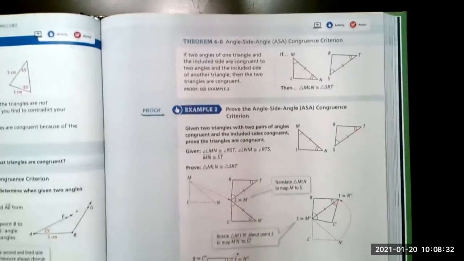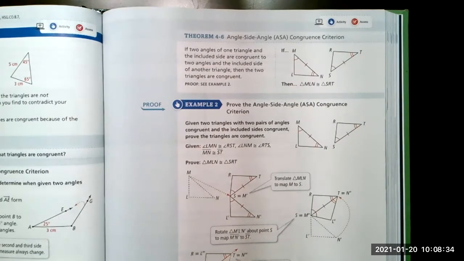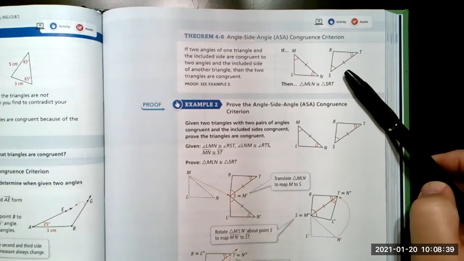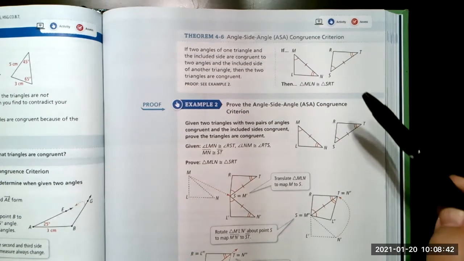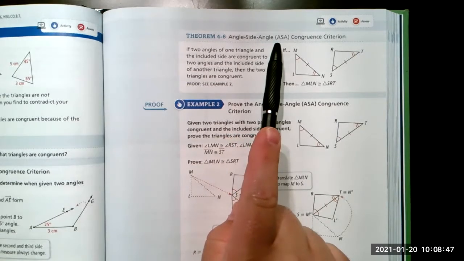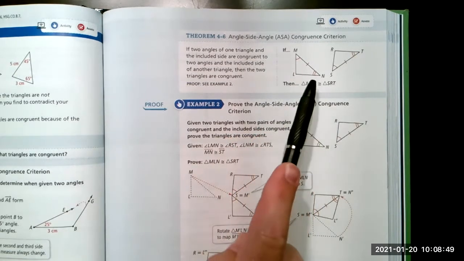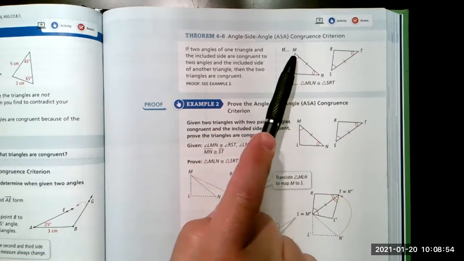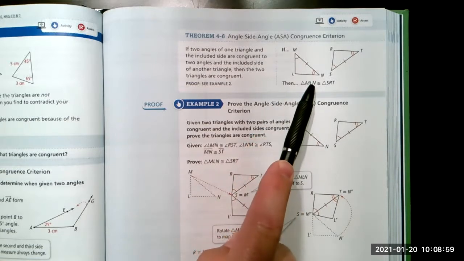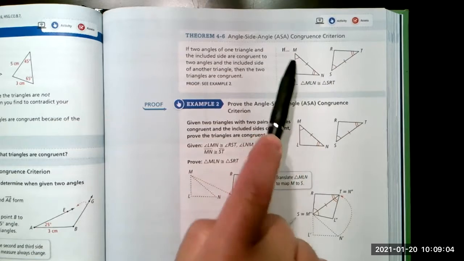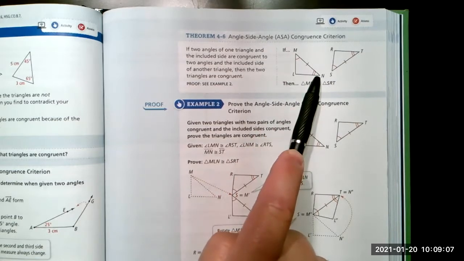Top of page 175, this is talking about theorem 4.6, angle side angle, which is basically the definition of angle side angle. Again, make sure that you understand, for angle side angle to be used, to use that congruence criteria, it has to be any two angles inside your triangle, but the side has to join those two angles. So in this case, if I'm talking about angle N and angle M, I have to use that side MN. I don't have a choice.